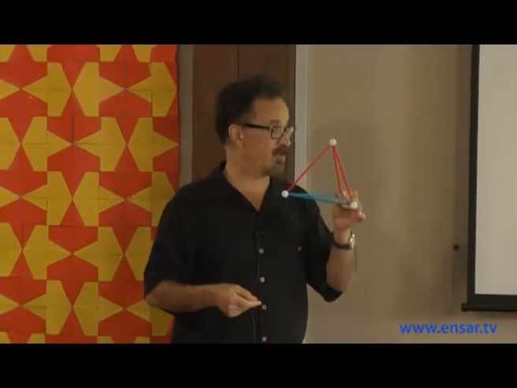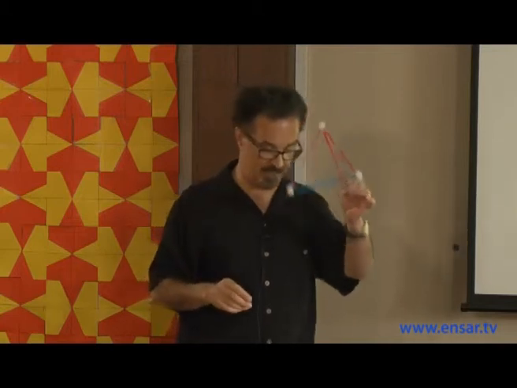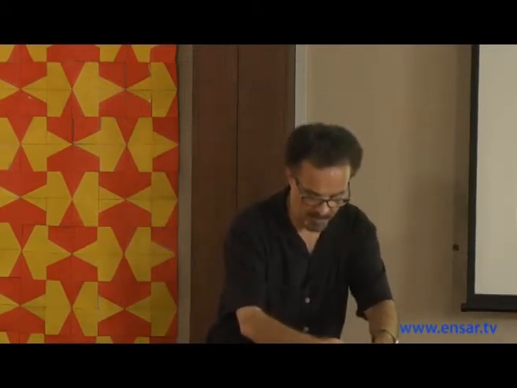How many sticks do you need to build this one? 6. 3 blue and 3 red. And how many balls? 4. So each person is very welcome to come and pick 6 and 4 and start making this one quickly. Please come and help yourself.